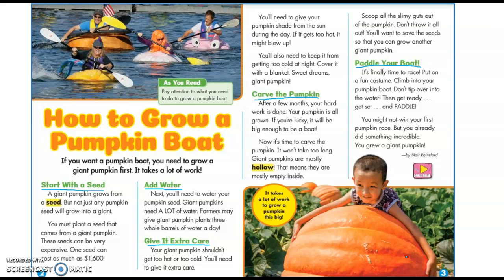And then who remembers what this would be called? This is called a caption, and the caption explains the picture. So it says it takes a lot of work to grow a pumpkin this big. Well, then I can look at the picture and know how big that pumpkin really is.